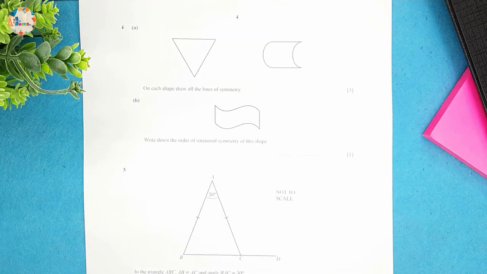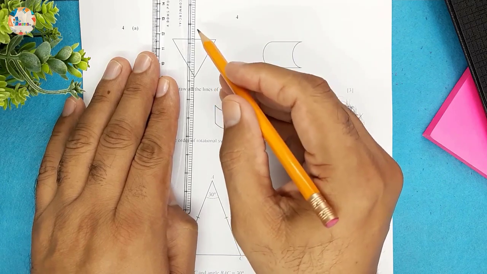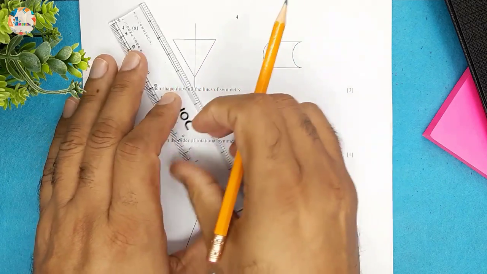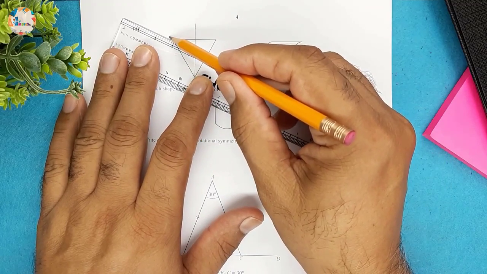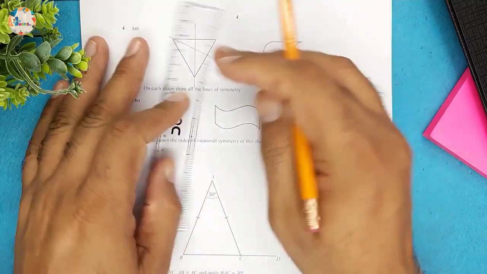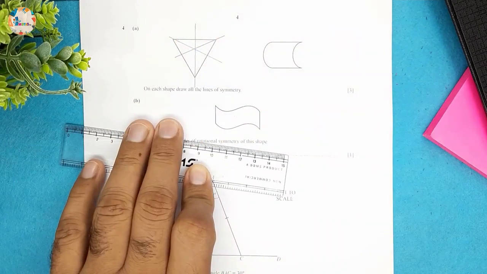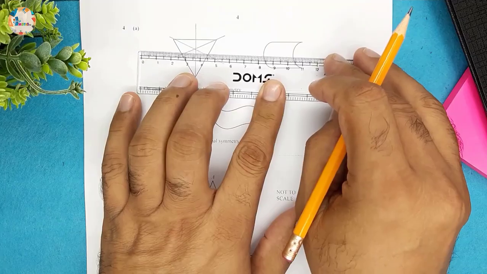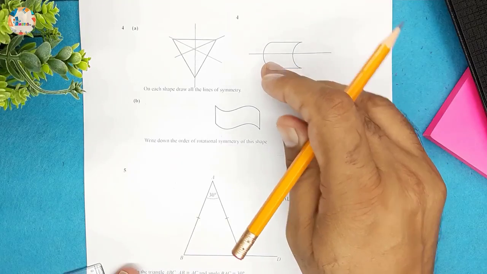Question number 4, A part, 2 shapes are provided. On each shape draw all the lines of symmetry. Basically we have to draw all the lines of symmetry. So we can draw, for example, this will be a line of symmetry for the triangle, and also we can draw one more line of symmetry like this one, and one more line of symmetry. So there are 3 lines of symmetry basically on this side, and for this one there will be only 1 line of symmetry. So these are the lines of symmetry.